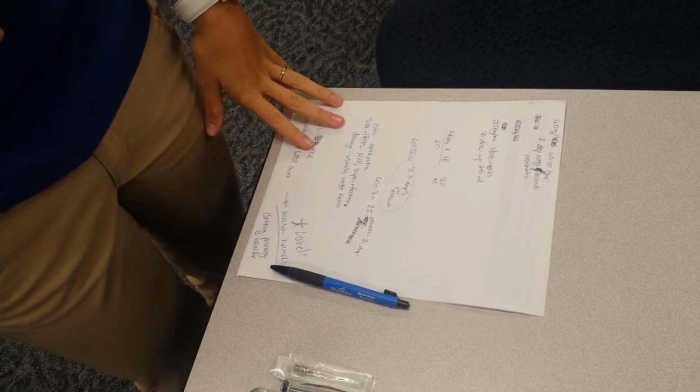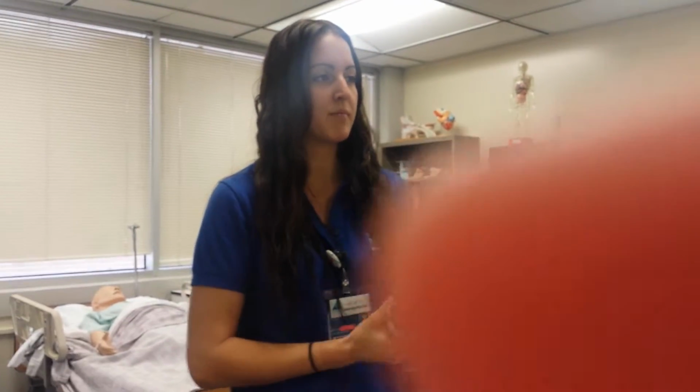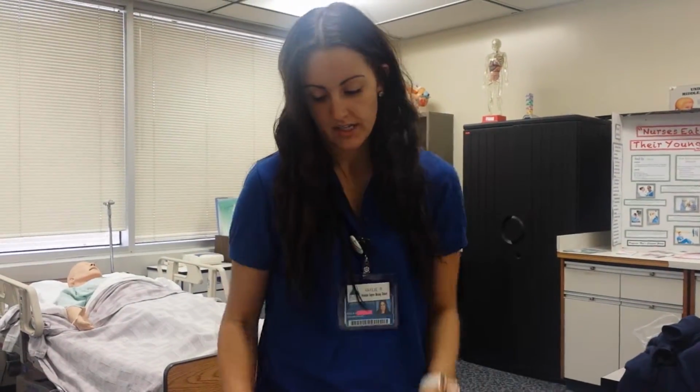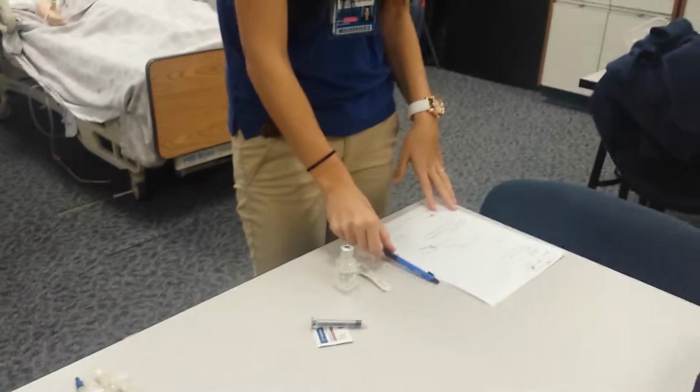So we did the calculations here, and we'll have 500 milligrams in a 50 milliliter bag, which comes out to about 8 drops a minute. So we want to see a drop in the drip chamber every 7 or 8 seconds. There is 200 milligrams per milliliter of vancomycin in my vial, so I need 2.5 milliliters drawn up.